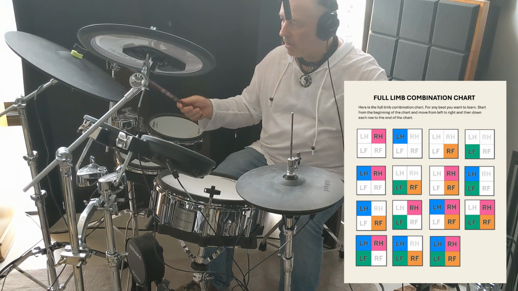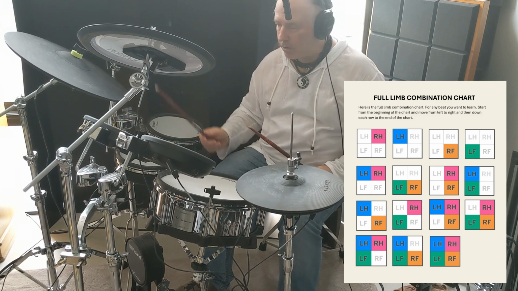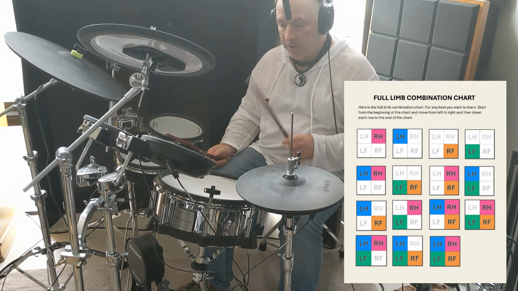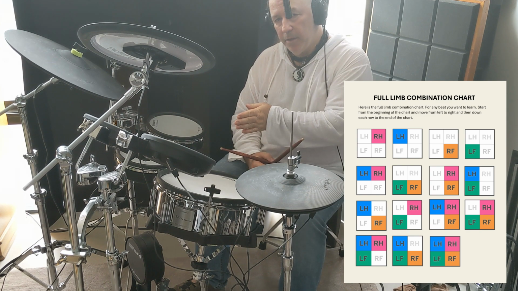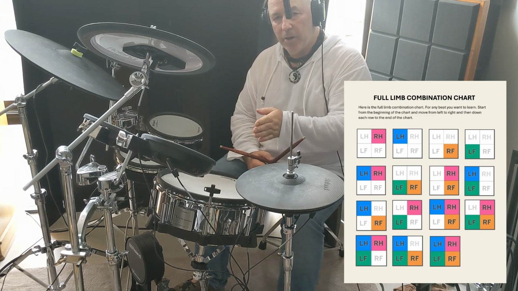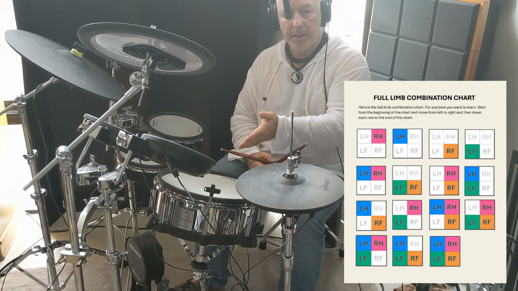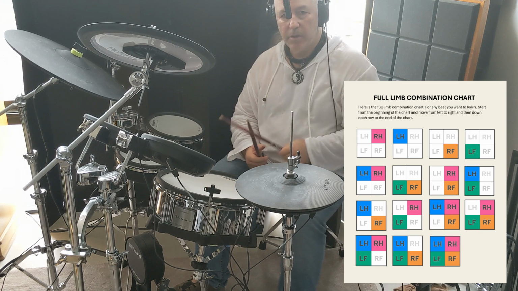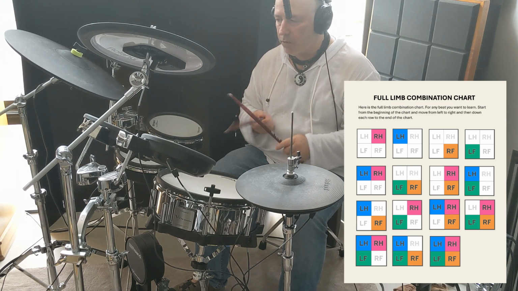Let's say we're going to do a simple rock beat. The rock beat is eighth notes here, quarter notes here on the hi-hat, 2 and 4 on the snare, and 1 and 3 on the bass drum, right? If you go all the way down to the bottom of the chart, where all limbs are highlighted, that's how you'd be playing it. That would be the final result. So the bottom of the chart, all limbs would just be like this, 2, 3, 4.